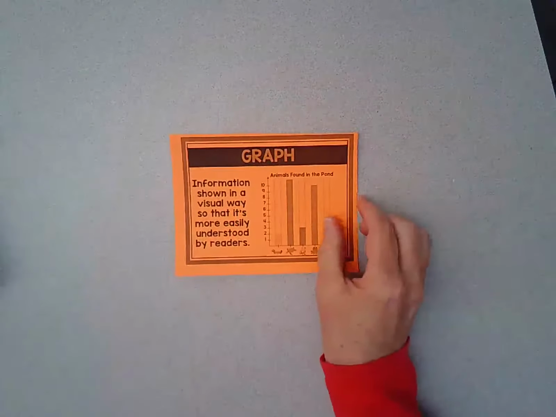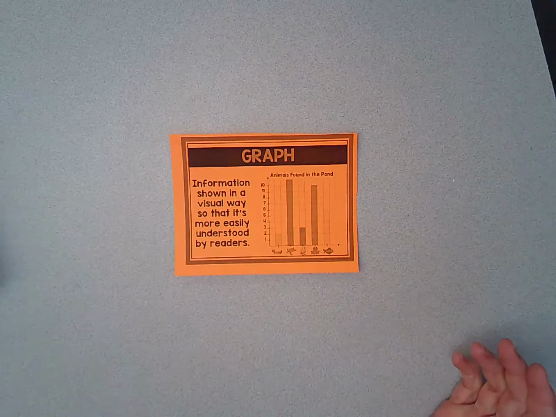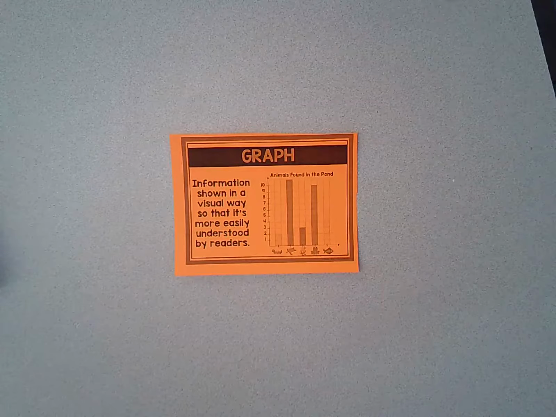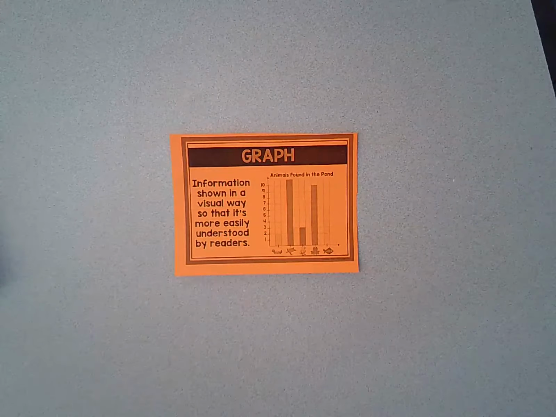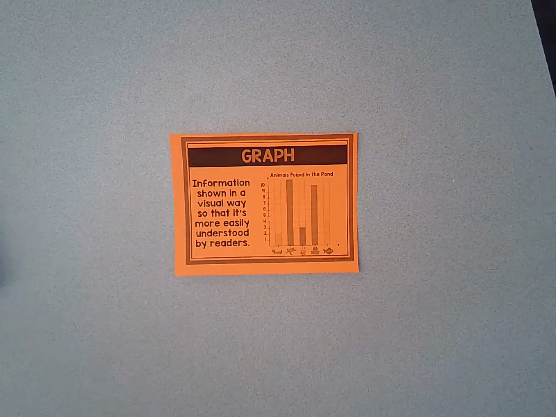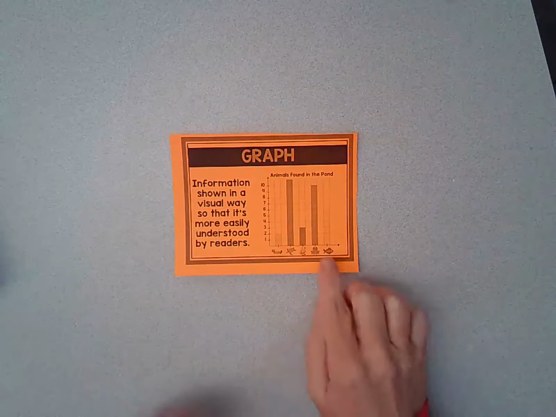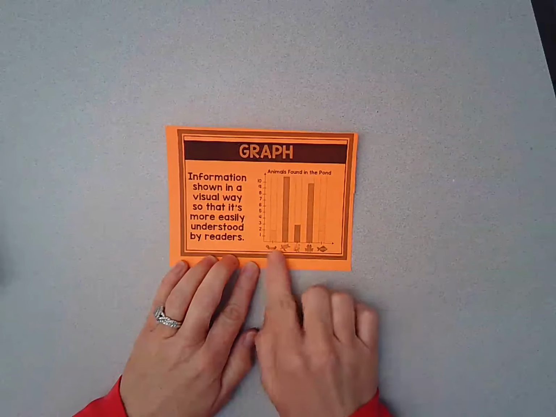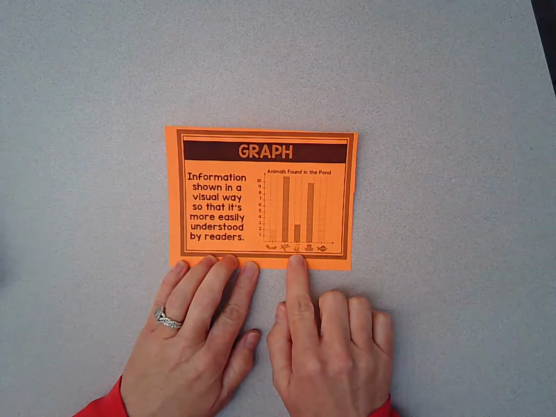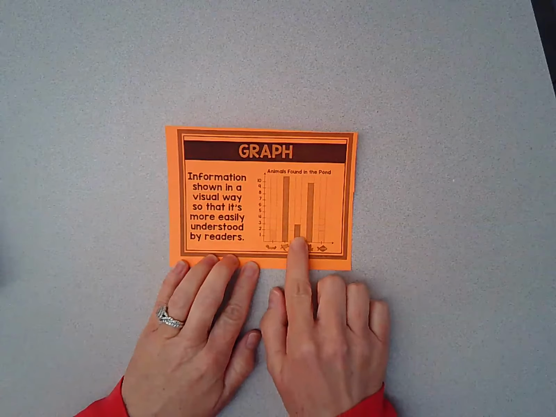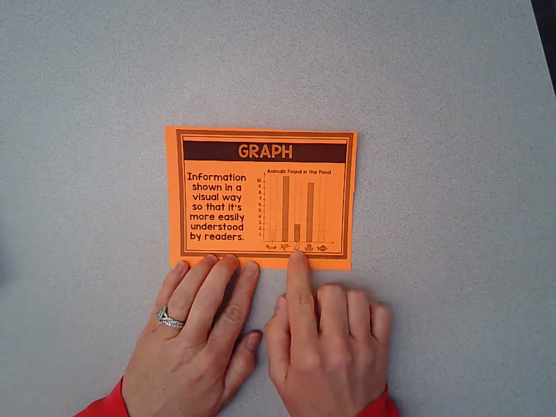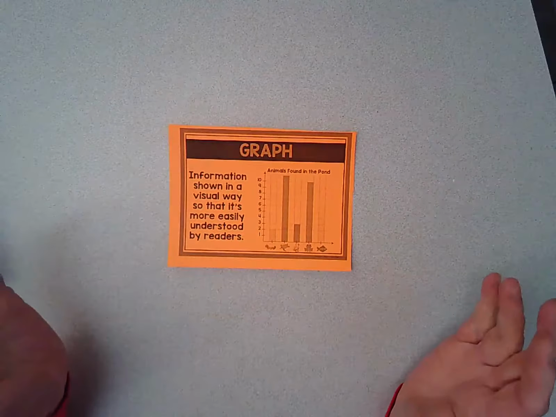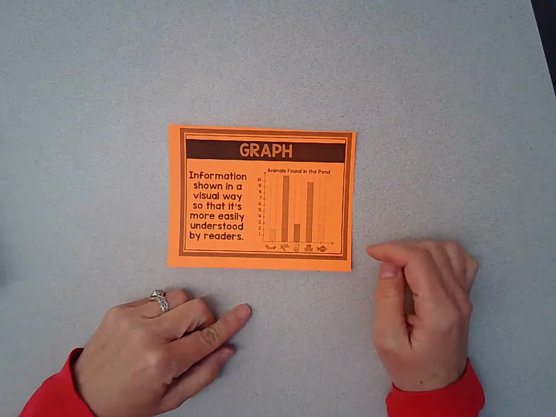A graph. Graphs provide readers with information, and the information is shown in a visual way so that we can see it. So it is more easily understood. So here, the title of the graph is Animals Found in the Pond. I can look and say, okay, how many ducks were found in the pond? I can use this bar graph to identify that there were 3 ducks in the pond. So graphs just give us a way to easily understand the information.